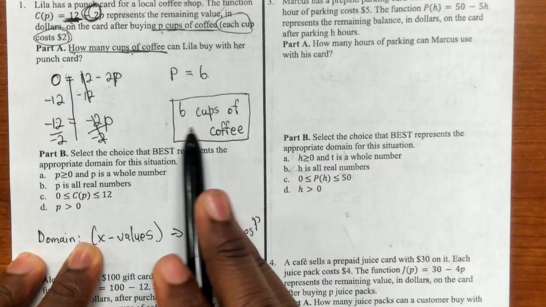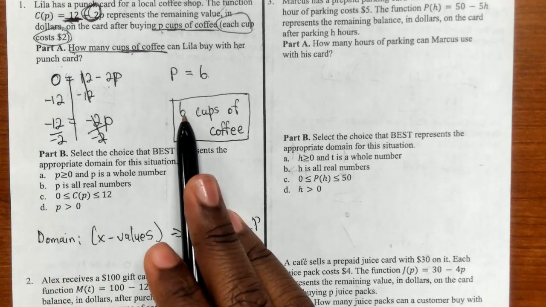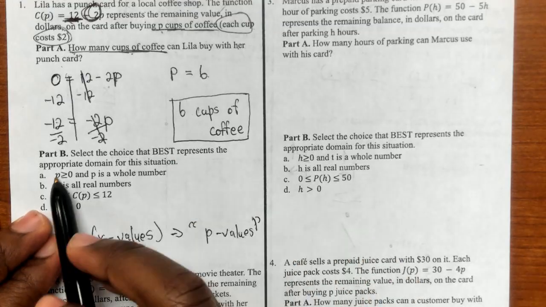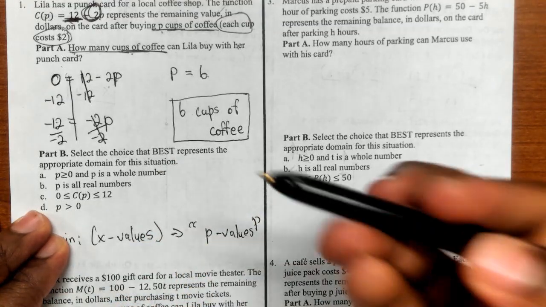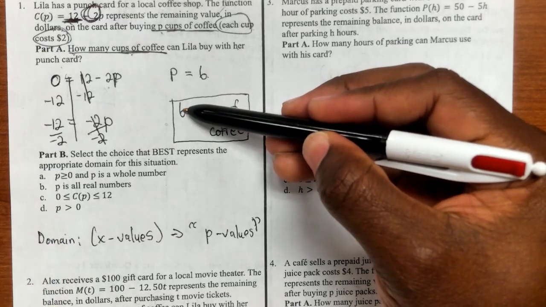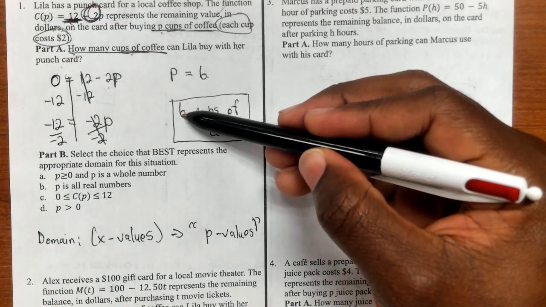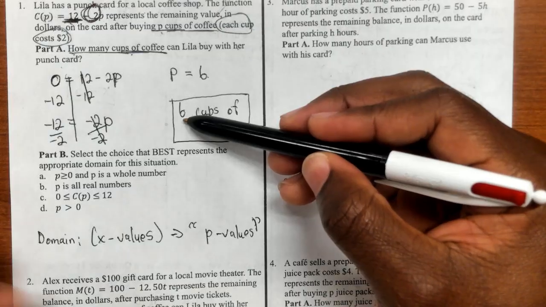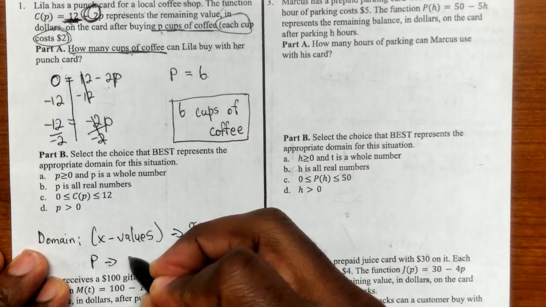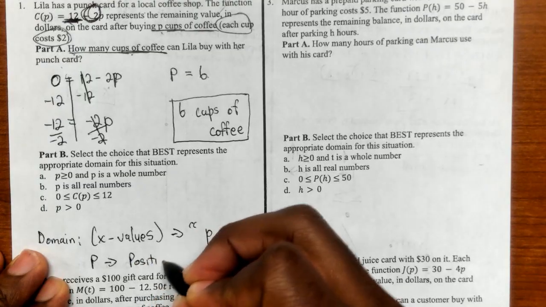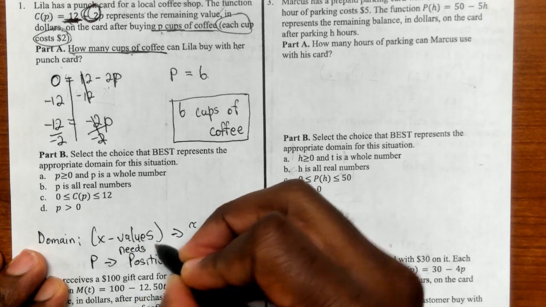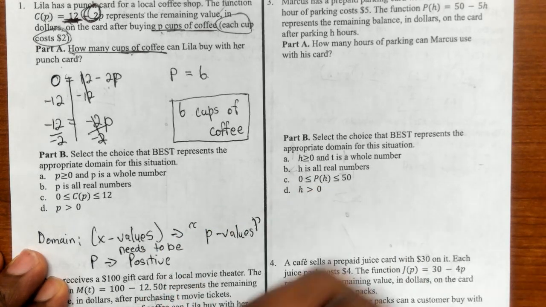To find the appropriate domain, we need to figure out what I cannot have. I can't have negative cups of coffee. I have to have positive cups of coffee. So the first thing I need to know is that p needs to be positive.